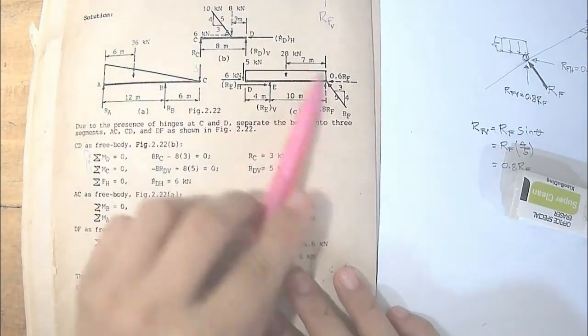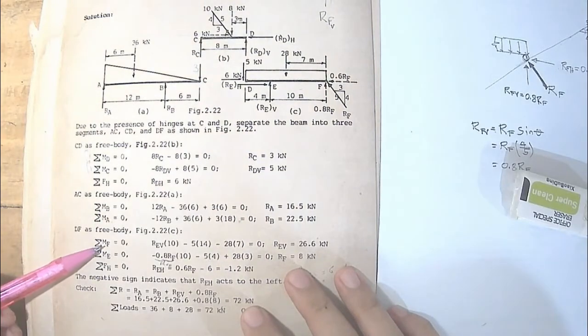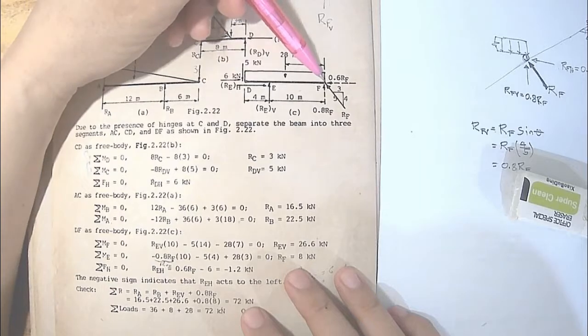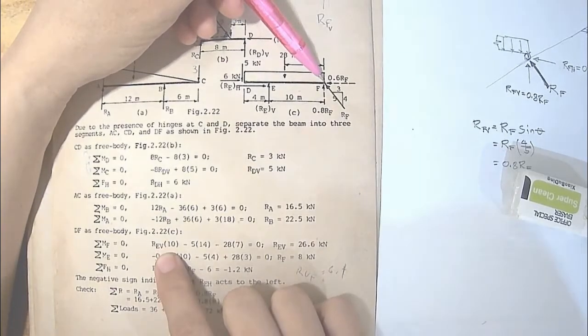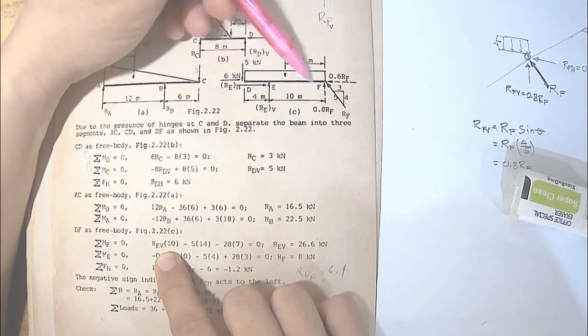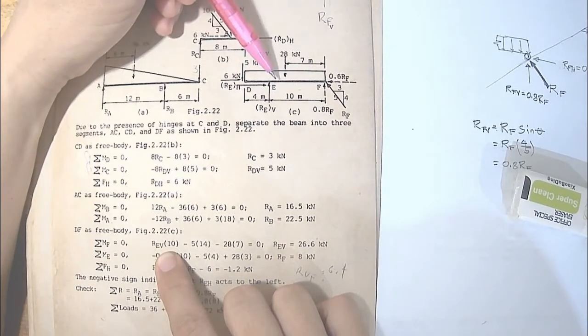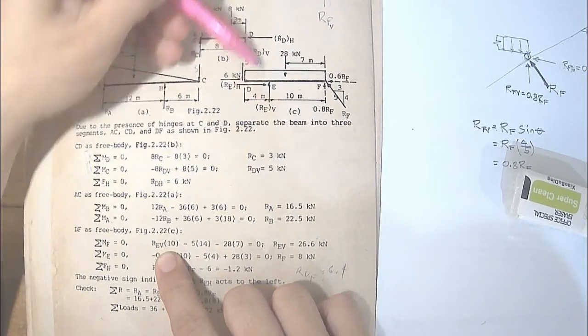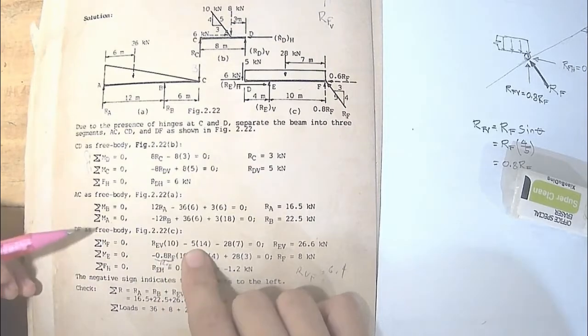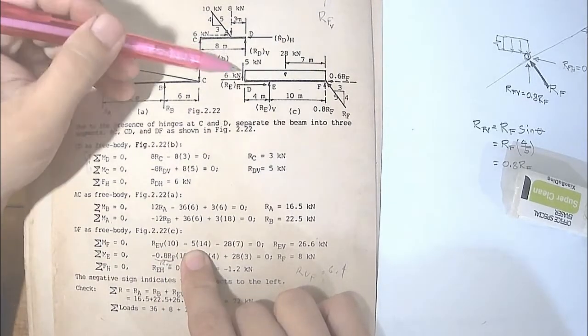Here it is. So, summation of moment at point F is equal to 0. Here we take moments. So, REV, which is this one, multiplied by 10, the lever arm. Take note that it is causing clockwise direction, so plus. And then, minus 5 times 14.